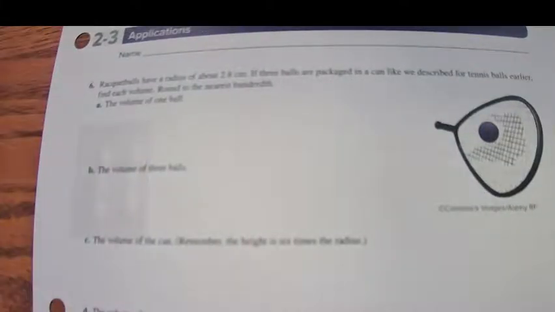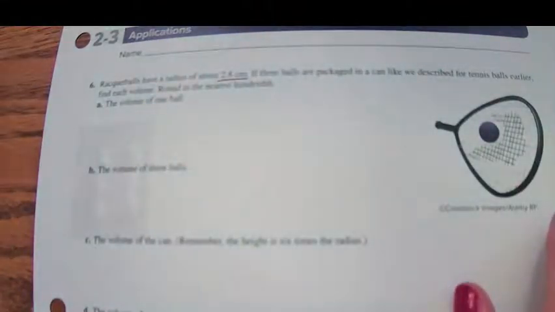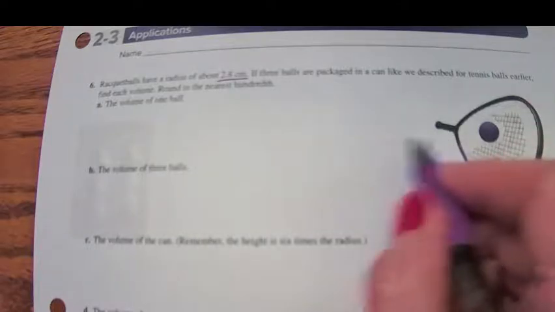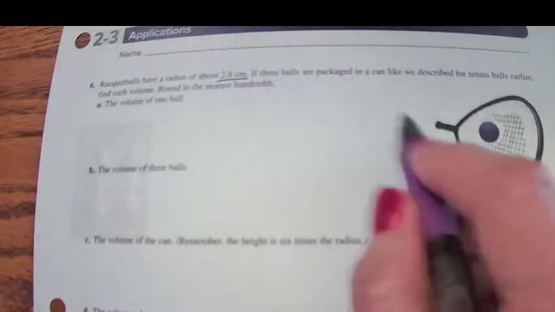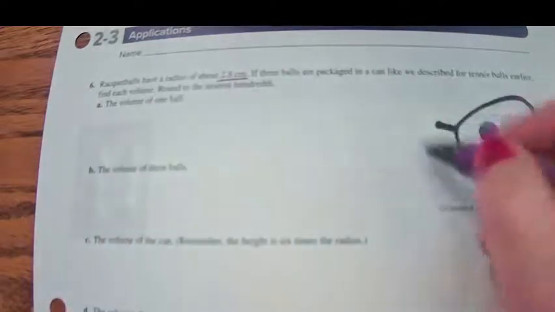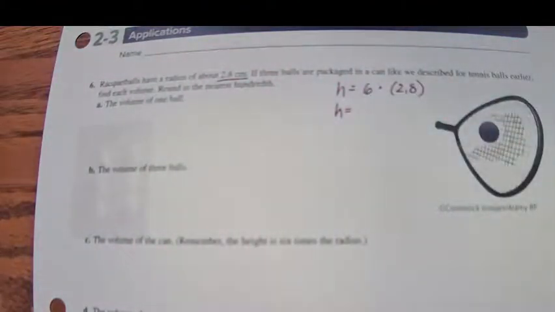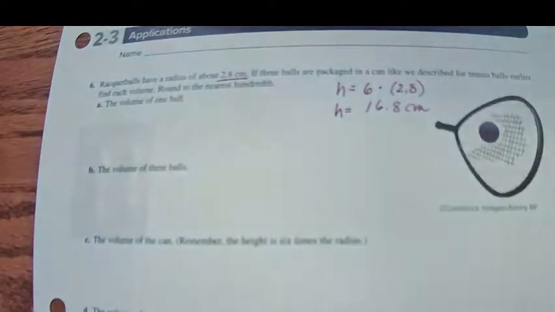So as we move on to our next example, now we're talking about racquetballs. Racquetballs have a radius of 2.8 centimeters. And again, the can that they come in will have a radius of 2.8 centimeters and will have a height. Their height is going to be 6 times their radius. So the height of a box of racquetballs is 6 times 2.8. That's going to be 16.8 centimeters high.